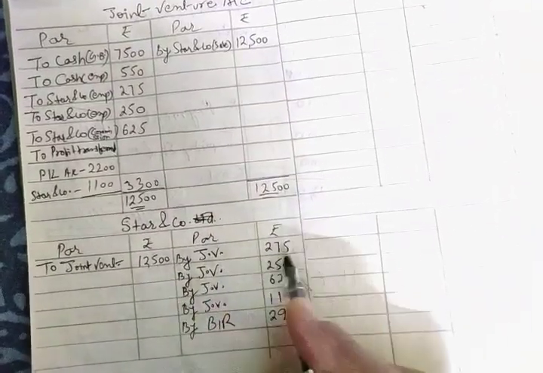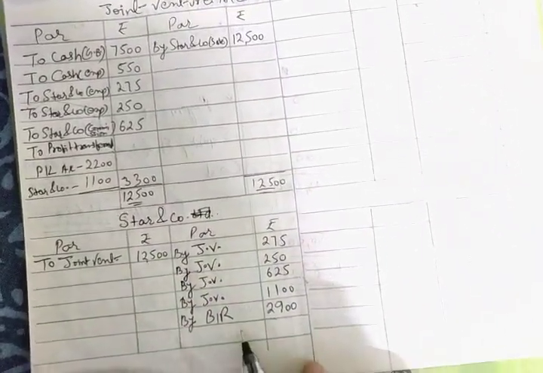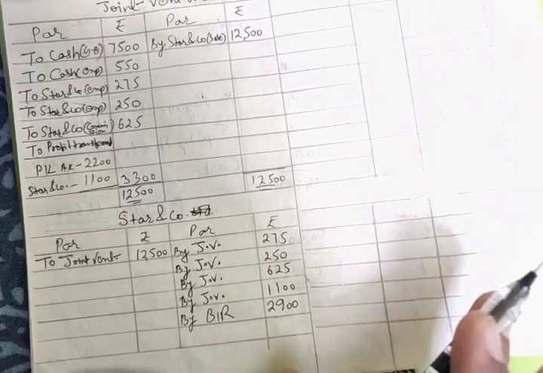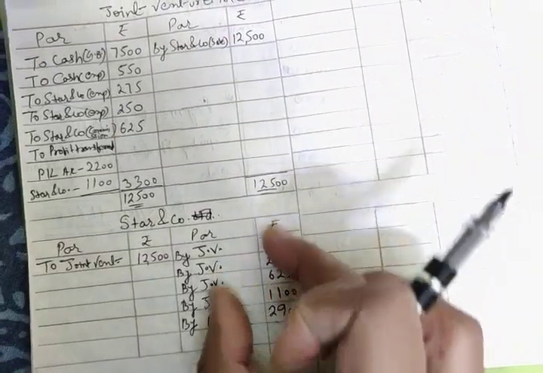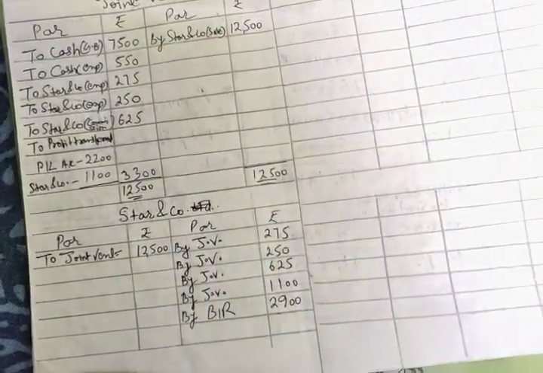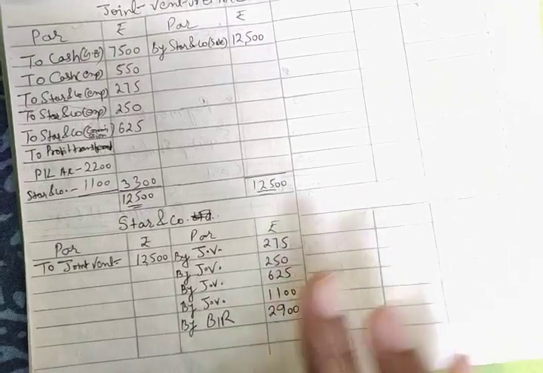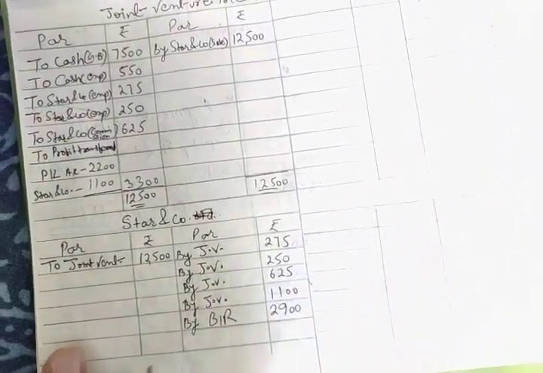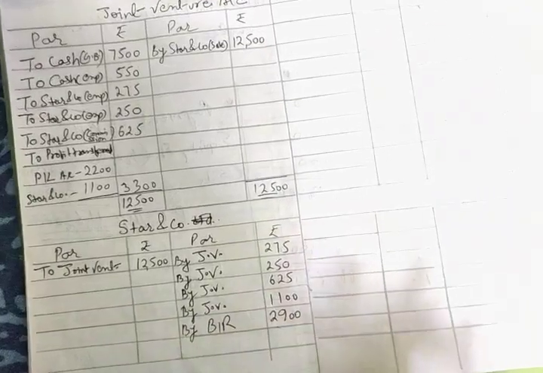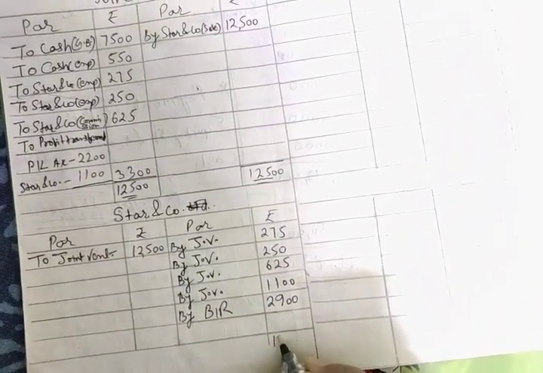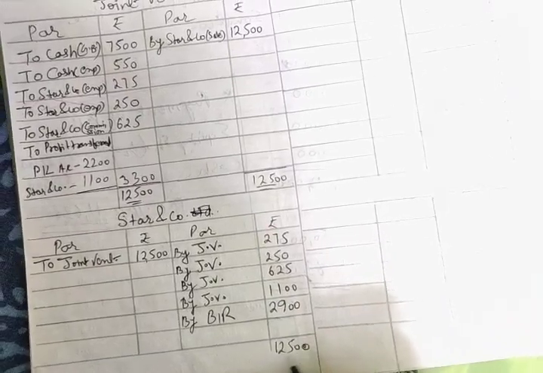So now all the entries are done. Now we have to do the total again, and then we will check what the balancing figure we are going to get. If the balancing figure you are going to get is on the credit side, then that will represent that Moon and Company is supposed to receive that much amount from Star and Company. And if it is on the other side, then it will be vice versa.